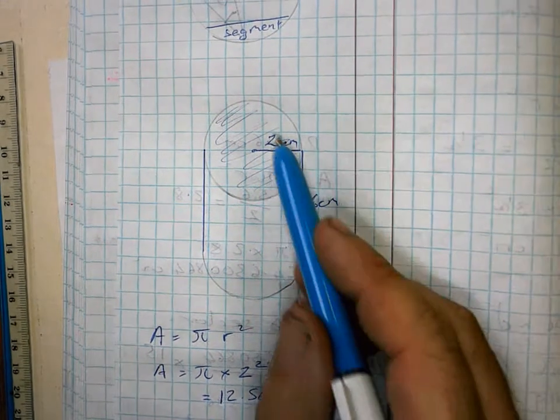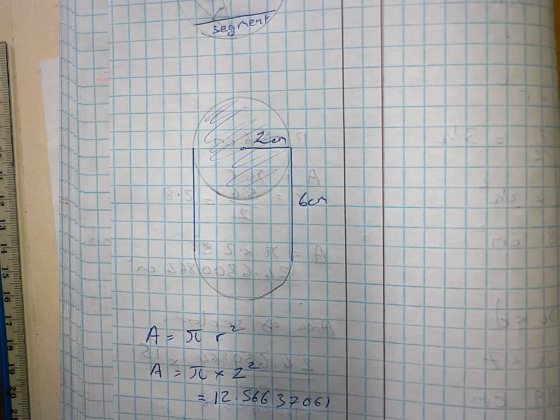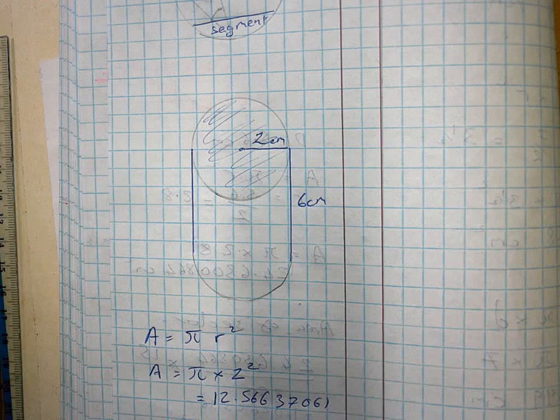So the key thing to remember from this is the area of the top times by the height, and that works also for any prism. It's the area on the end times by the height. Okay, and that's all you ever need to know.